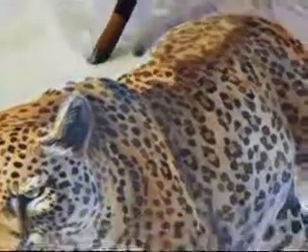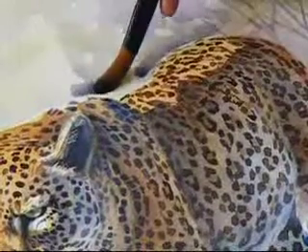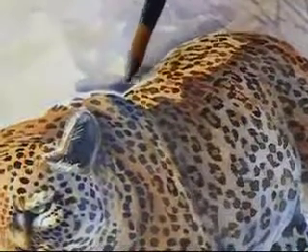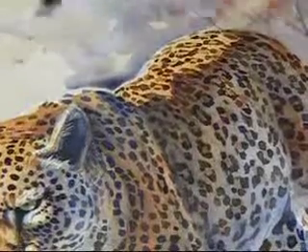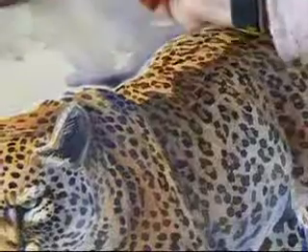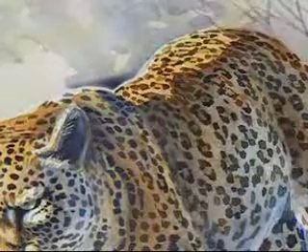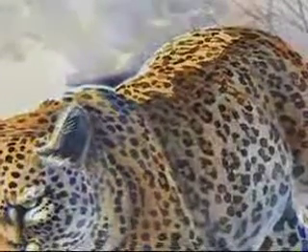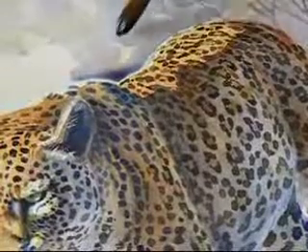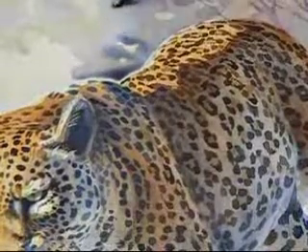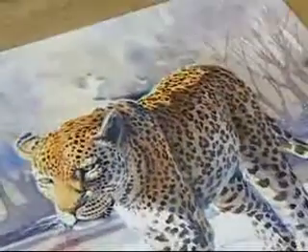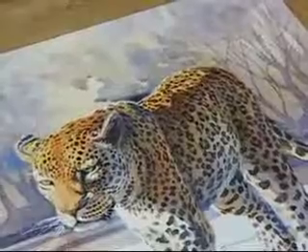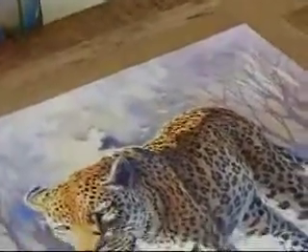So I'm just suggesting foliage here. Always leave lots of negative spaces when you're doing foliage, otherwise it becomes a solid blob.